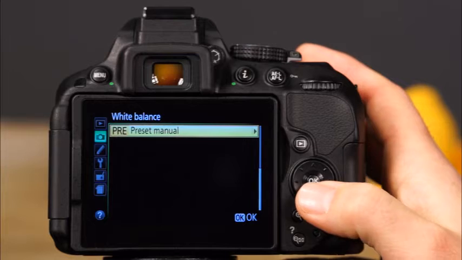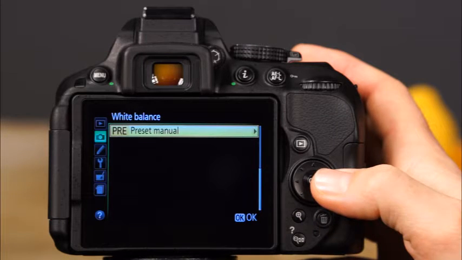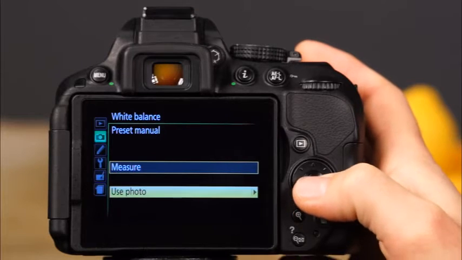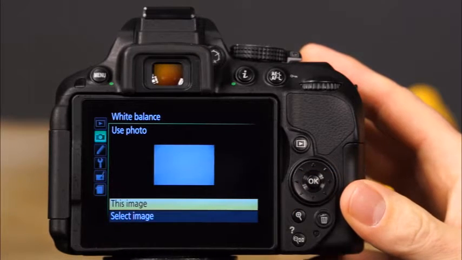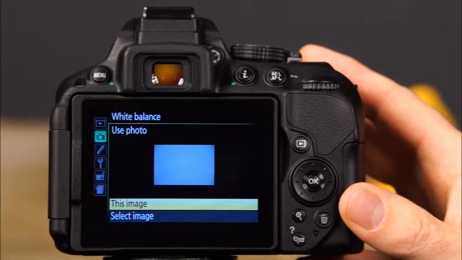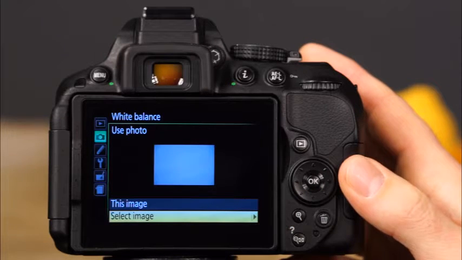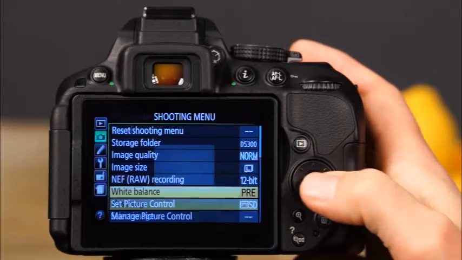Scroll to Preset Manual and press the right side of the multi-selector. Highlight Use Photo and press the right side of the multi-selector. Now you can select this image, which will use the image displayed on the LCD. Or you can choose Select Image, which will allow you to choose an image on the memory card. When you're finished, simply press OK.